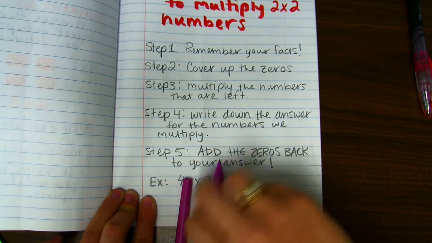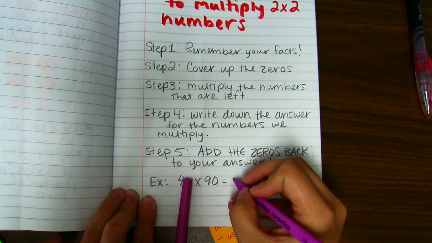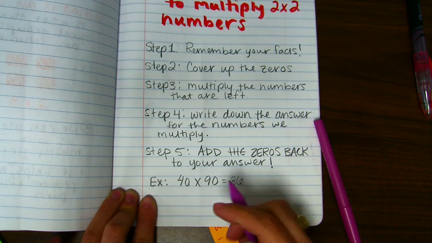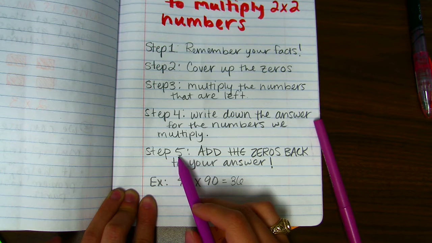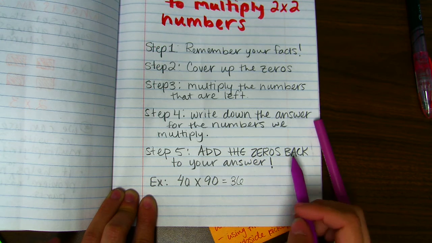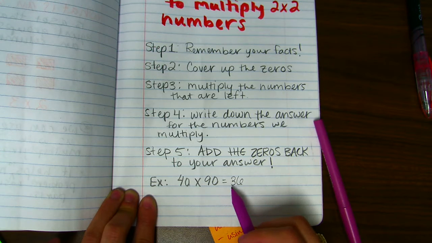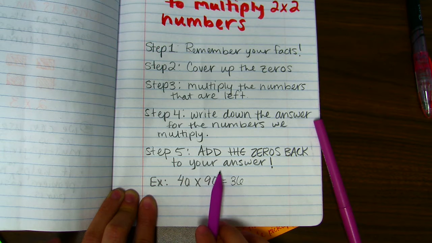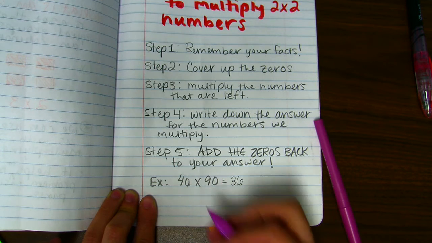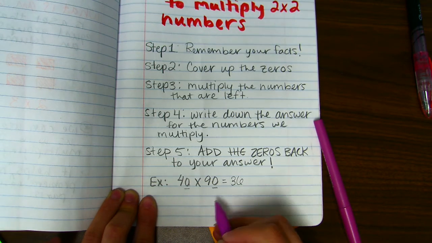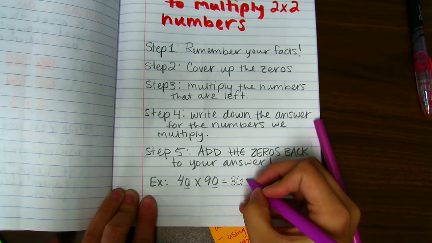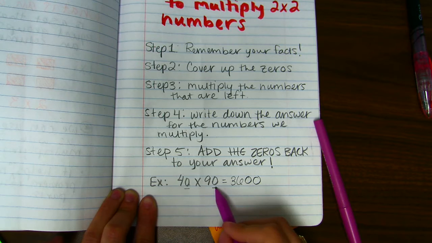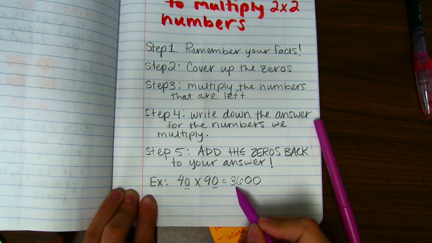This is where step number 4 happens. We need to write down that answer. What was 4 times 9? Oh, 4 times 9 equaled 36. So I just did step number 4. Now, I need to do step number 5. This is very important. Add the zeros back to your answer. I have 36 here, but how many zeros did I cover up? If you said 2, you were right, because I have a 0 here, I have a 0 here. There's 2 zeros. So for my answer, I need to add 2 zeros.